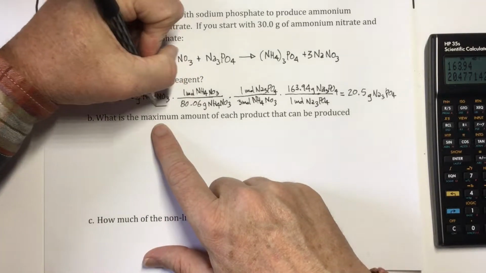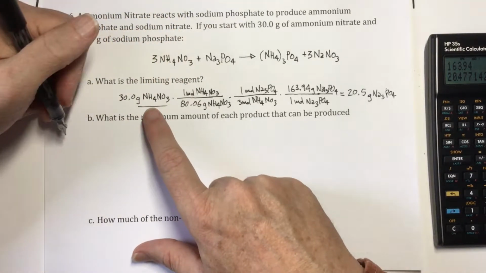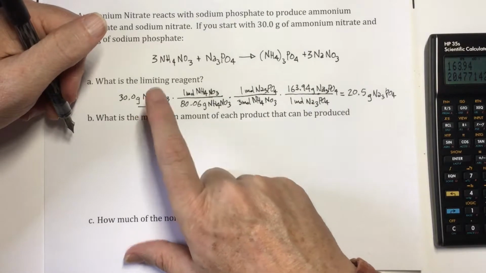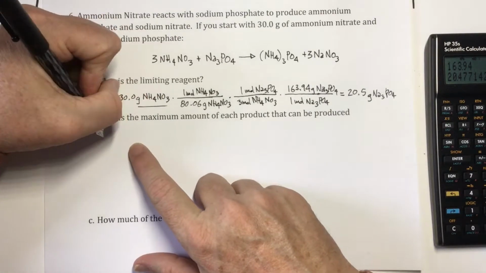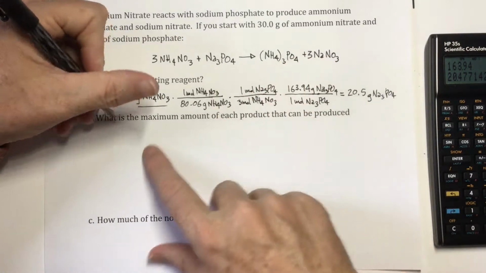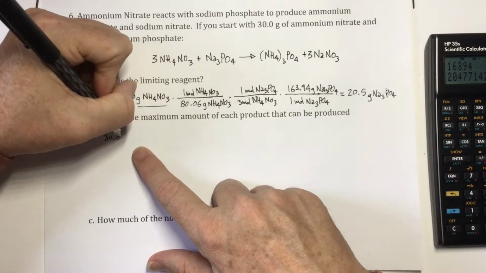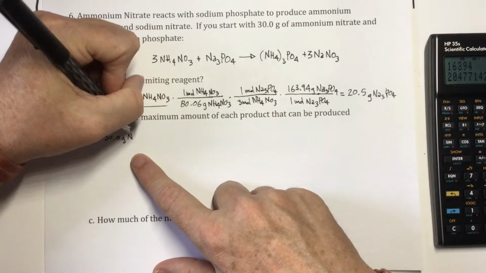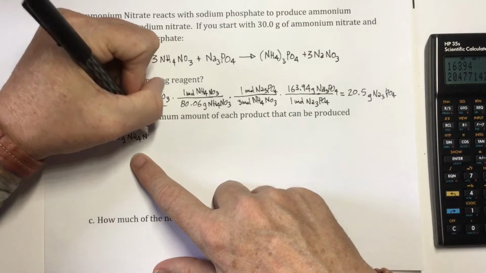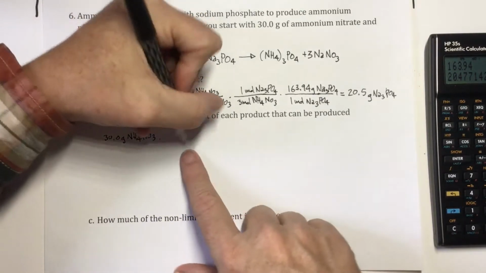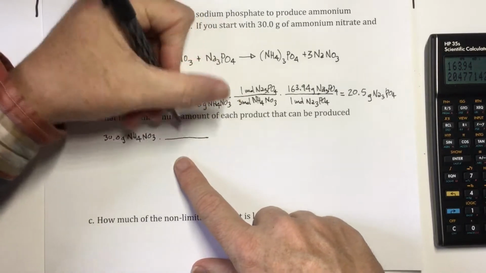Okay, well now that I know that this is limiting, I will use this value to start all further calculations. So I'm trying to find each of those products. So let me start with my 30.0 grams of NH4NO3. Now this part of my equation is already done for me. I've already got that here.